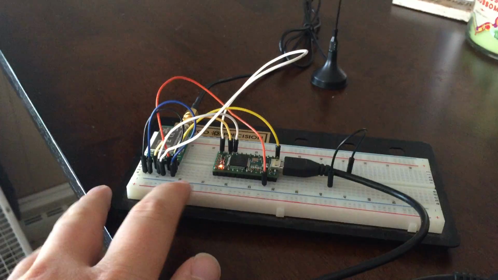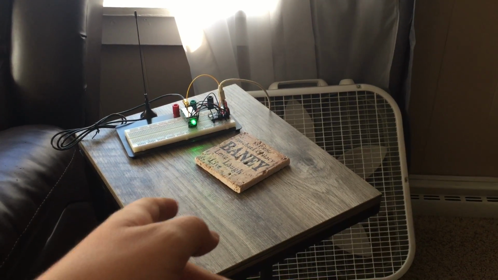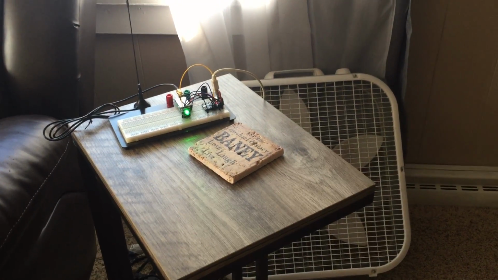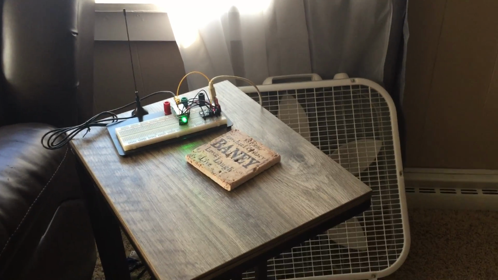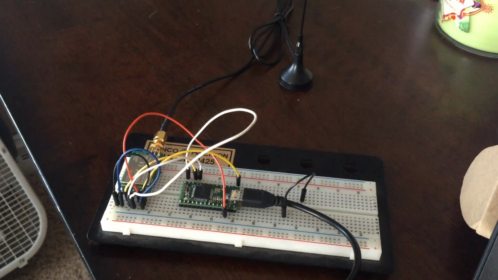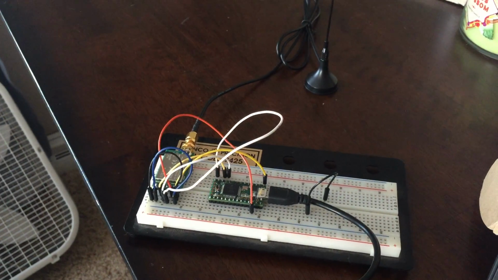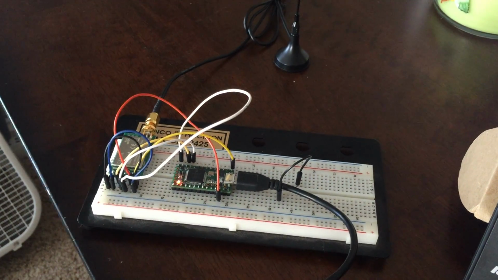I also bought 4 of these, so I'm going to be testing making multiple controllers and receivers, and seeing if I can control 3 things at the same time, which I should. It should be able to send out the data here. So that's all I got for you. I just wanted to show everybody the project that I've been working on.